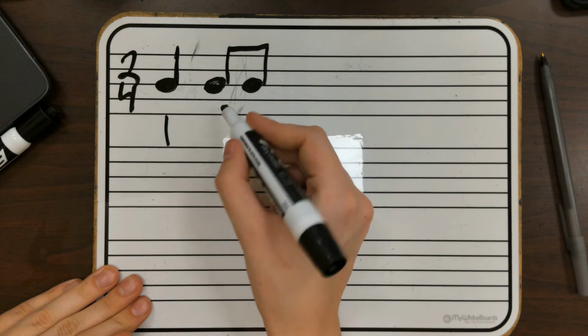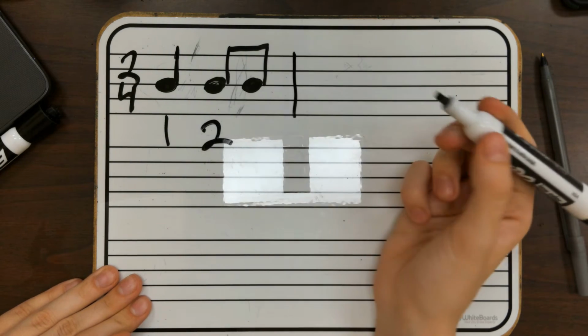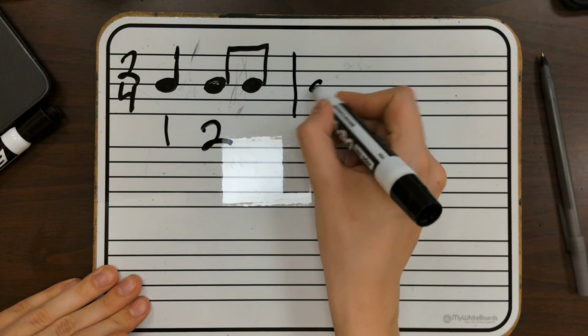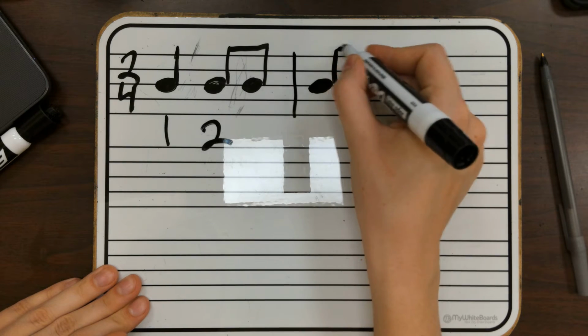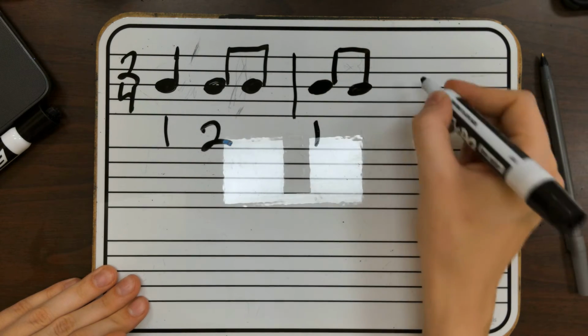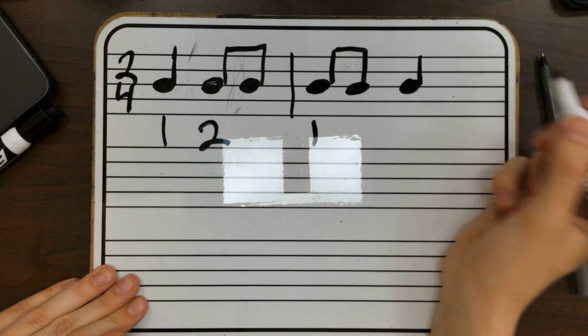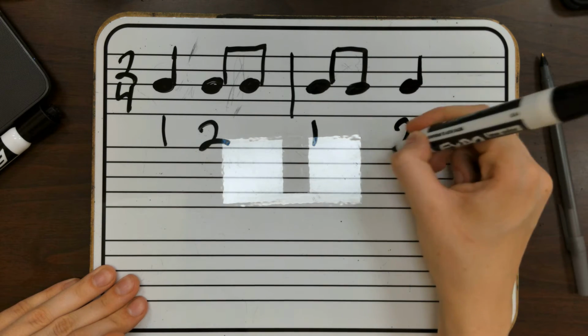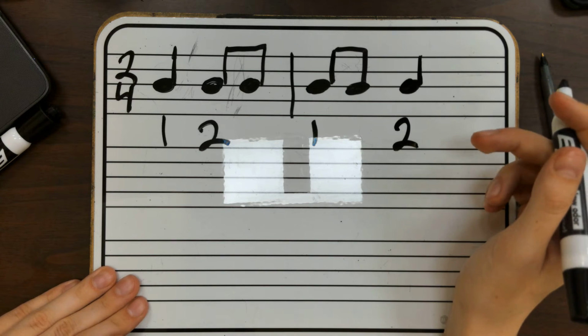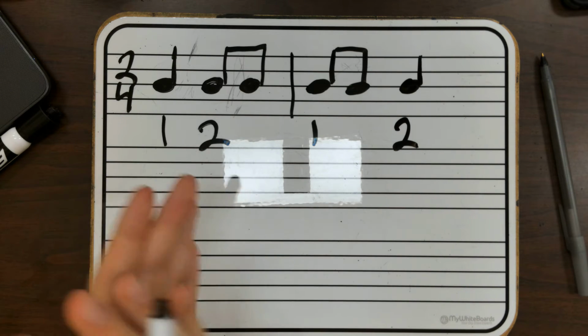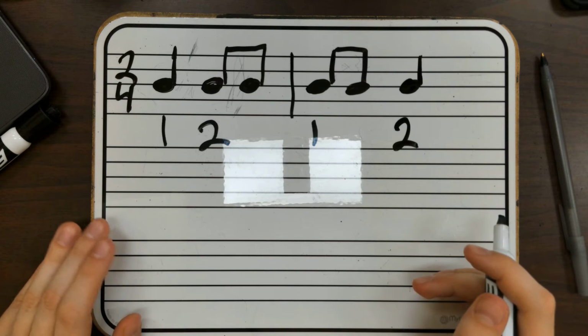So together, this gets 1 beat. So just 1, 2, right? Yeah, that should work just fine. 1, 2, and this would get 1 together, and this one would get 2. Well, here's what often happens if you do that. 1, 2, 1, 2, and it's not actually right.